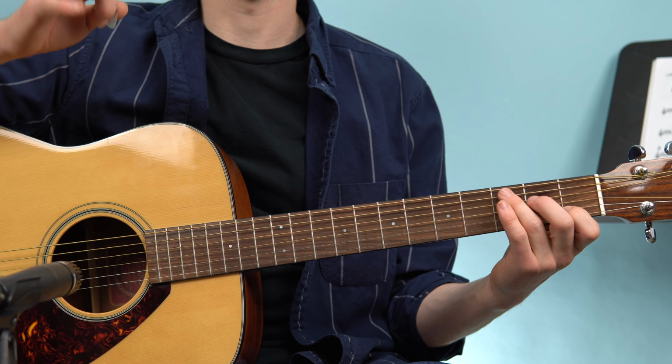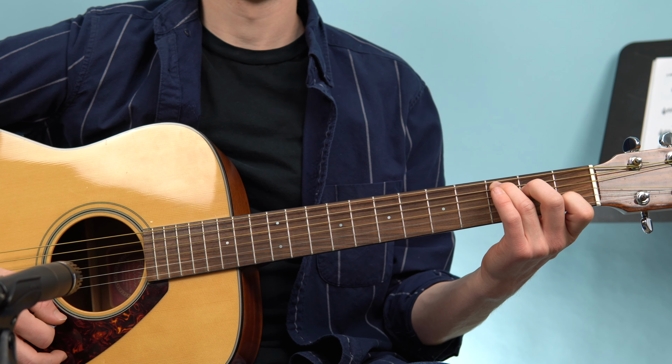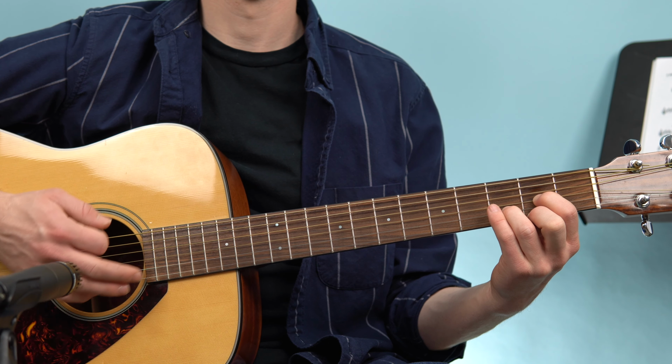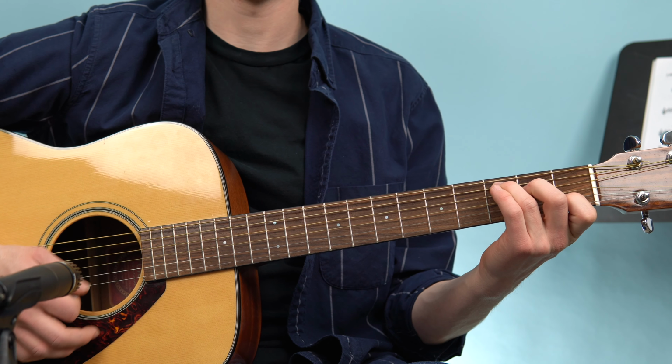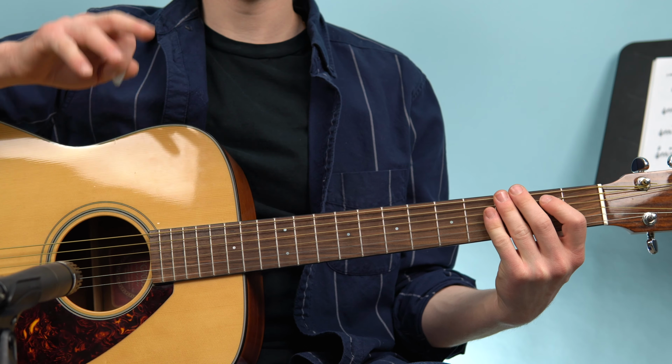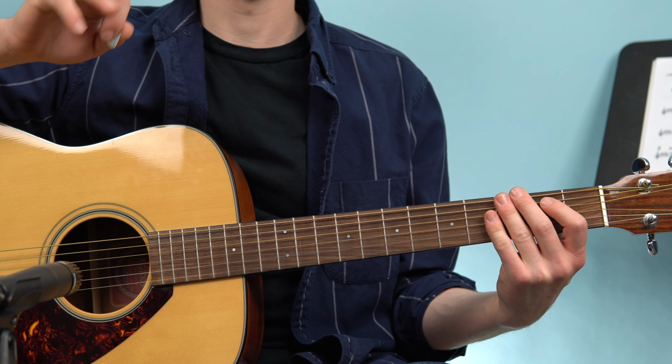All right, so let's look at our next switch. So we're going from C major to D major. As you notice, we don't actually have any common fingers between these chords. We can't leave anything down. So let's talk about a second technique for switching between chords.